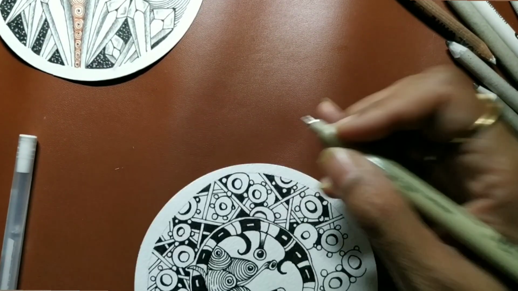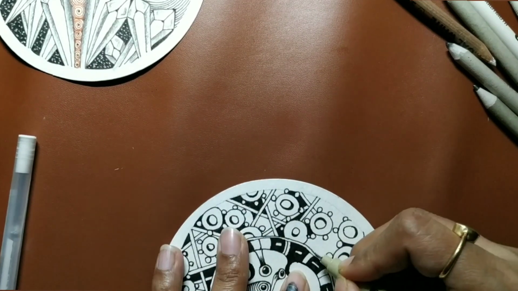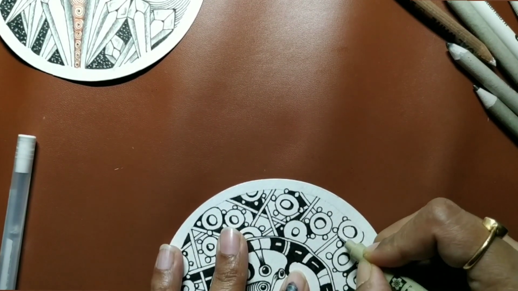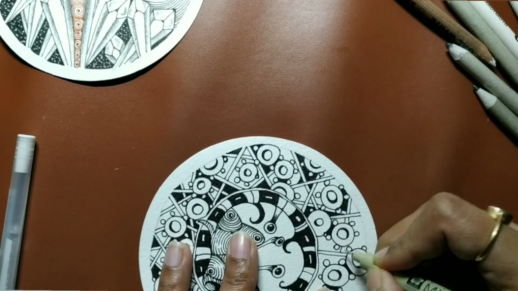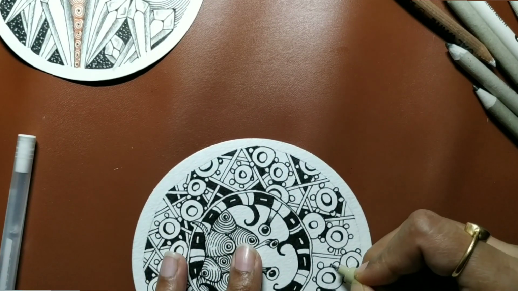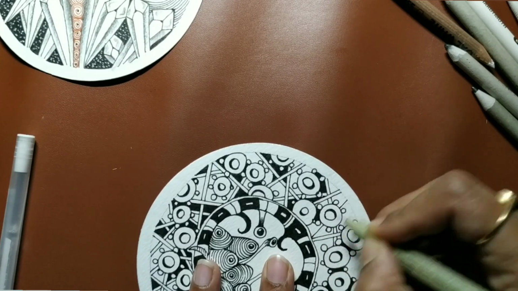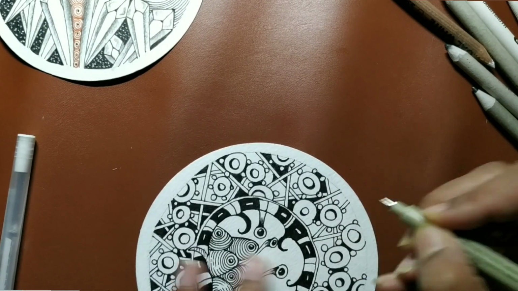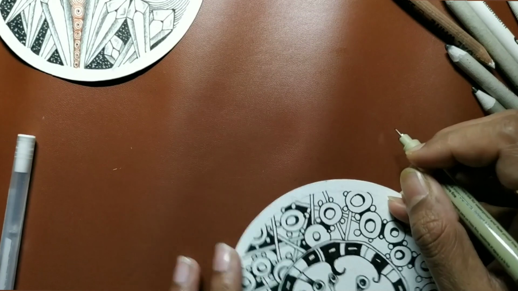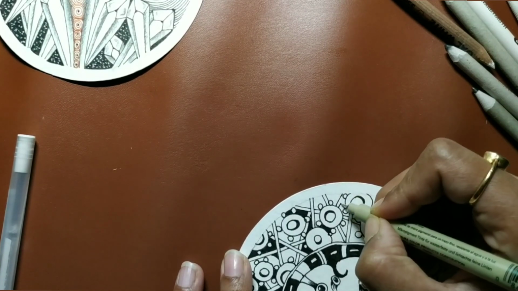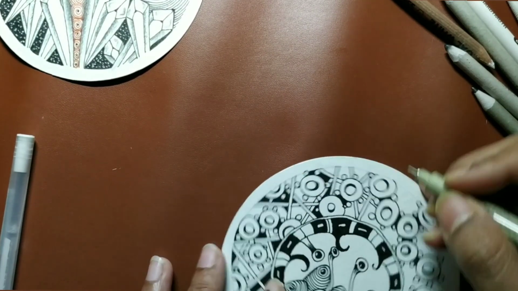Yeah, so I'm going to add some more. Continue like this. Zigzag lines wherever I feel like. Yeah.